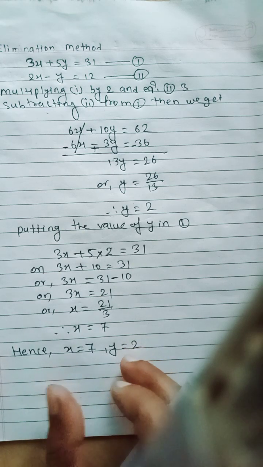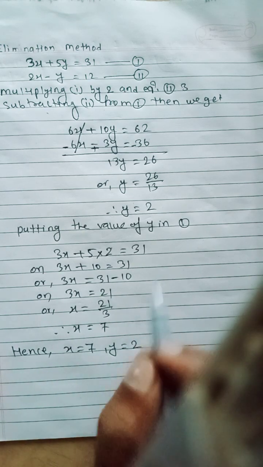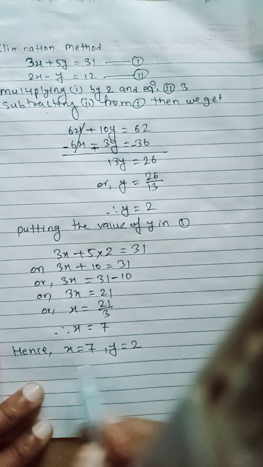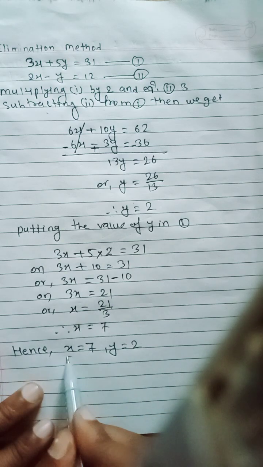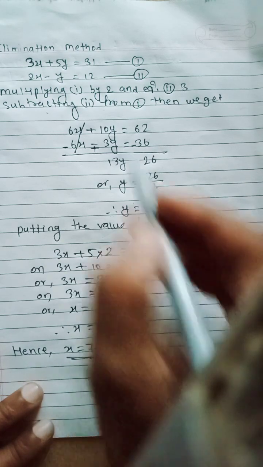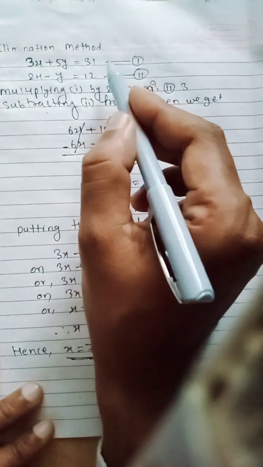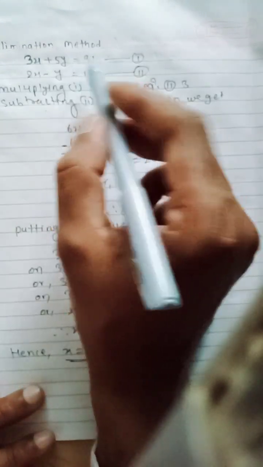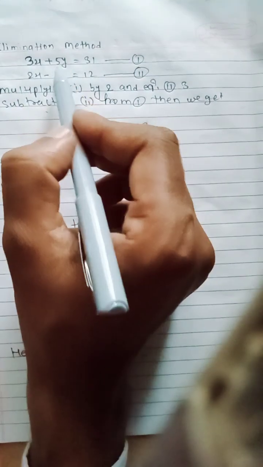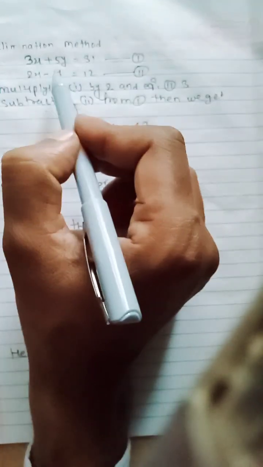It is the coordinate of a point. The equations represent straight lines. This is the equation of a straight line, and this is also the equation of a straight line.